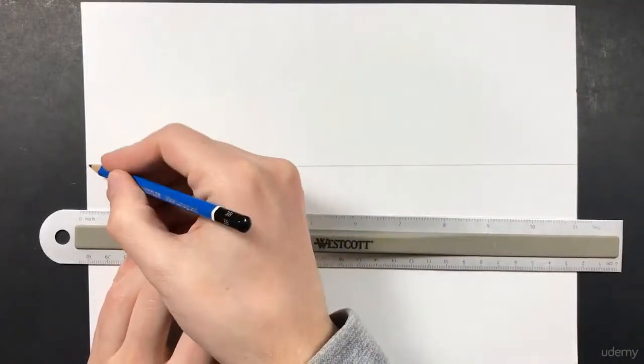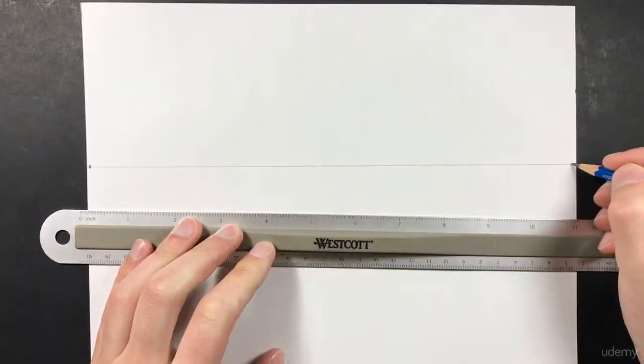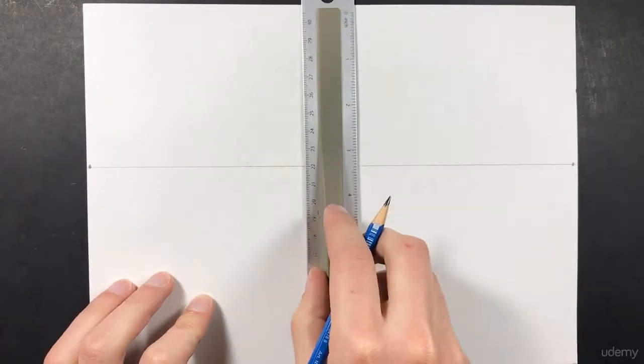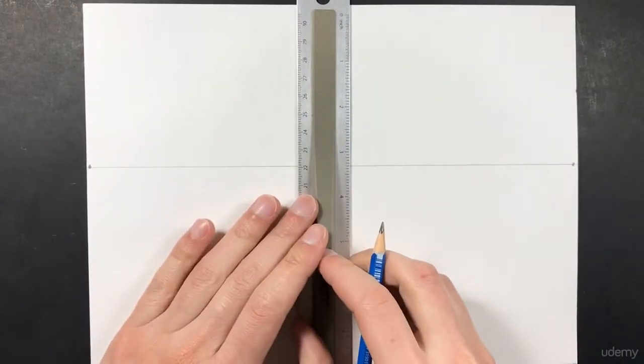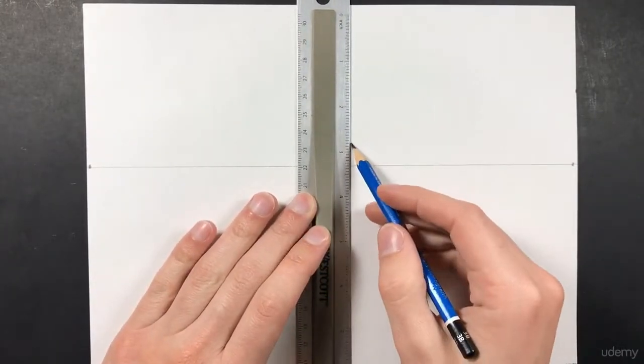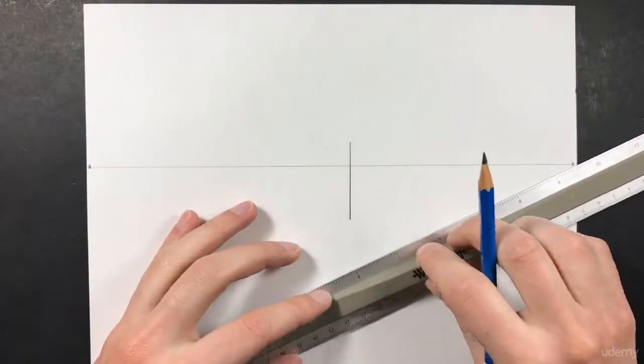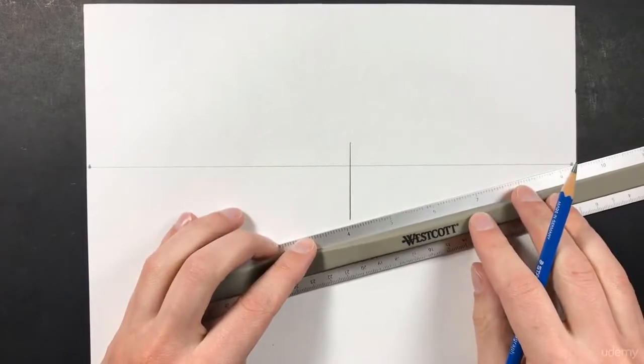Once we get our horizon line, we need to find our two vanishing points, or you can even do this with one point perspective. And then we want to draw in that vertical line for the corner of our box. So I'm going to draw it in right about here. And then I'm going to connect those to my vanishing points.